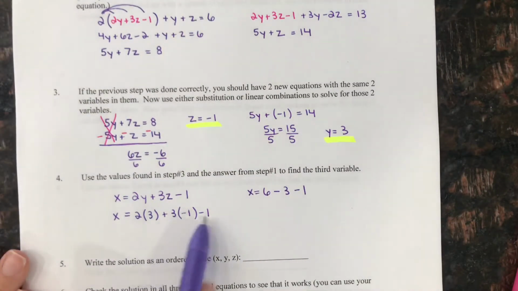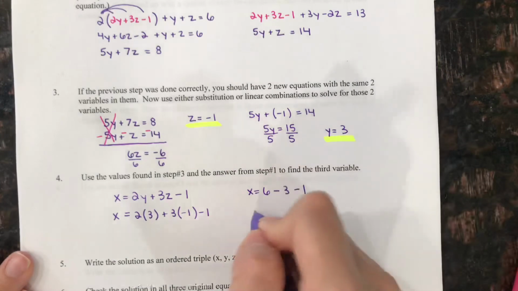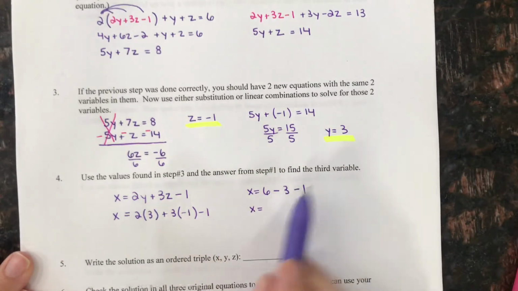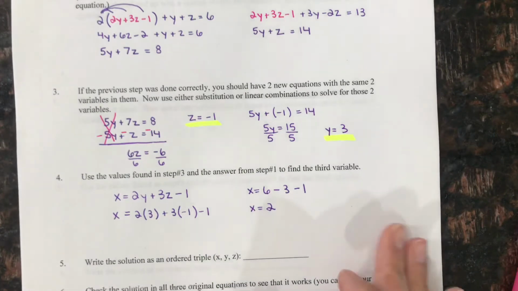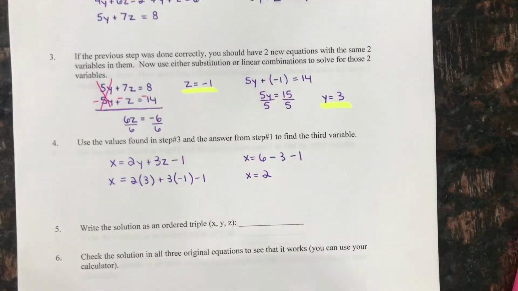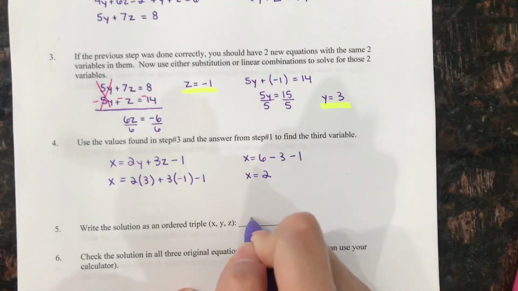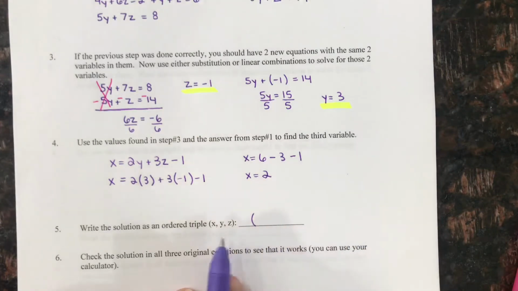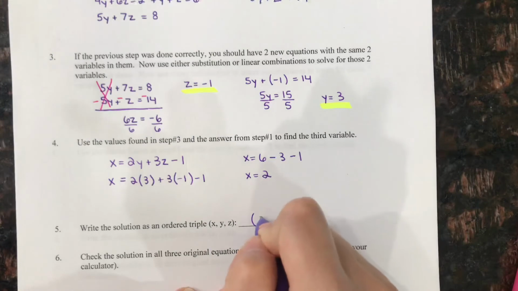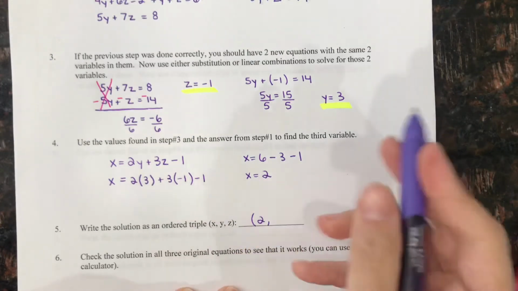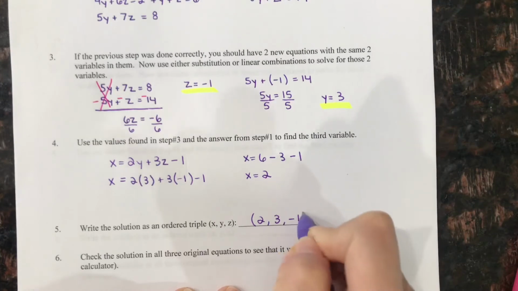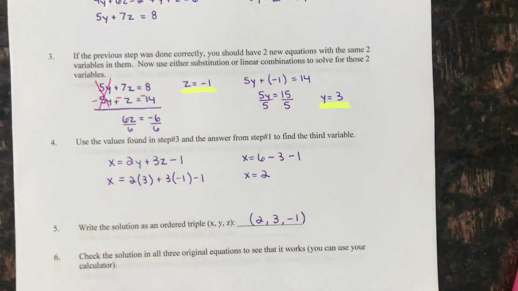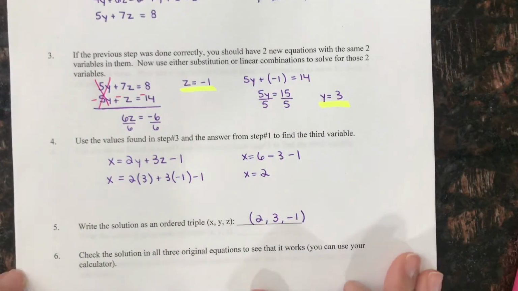So I have 6 minus 3 minus 1. That gives me an x value of 2. Now our final solution can be written as what we call an ordered triple. It should always go in the order x, y, z. So we're going to start with x, then y, and then z. And that would be our final answer.